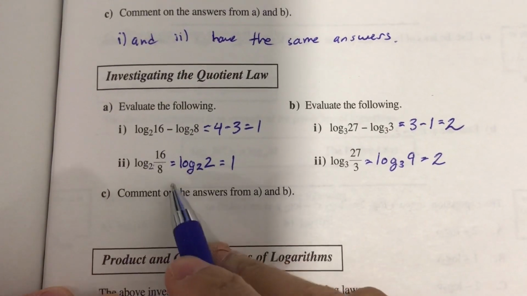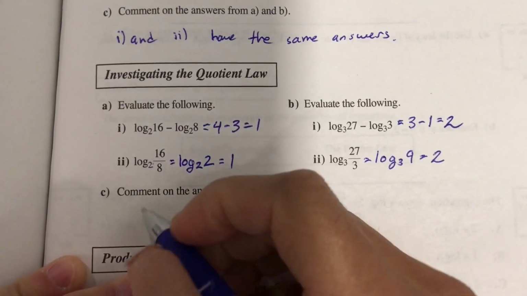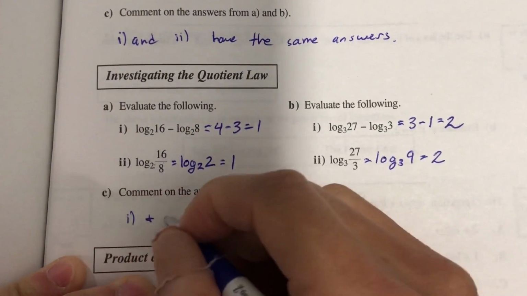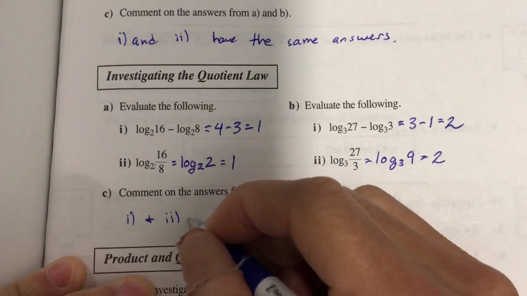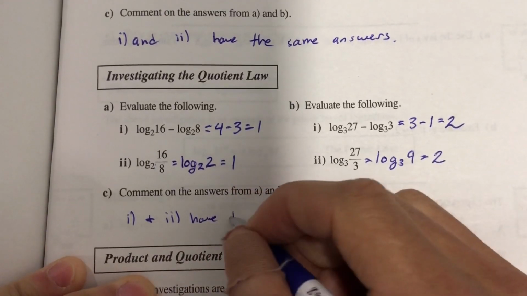Now, if we do the same thing we did above and compare the answers, 2 and 2 have the same answer.